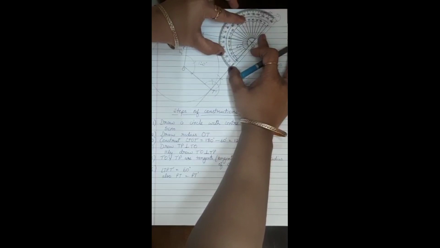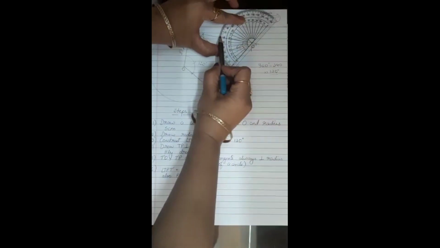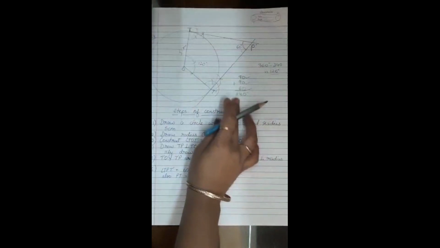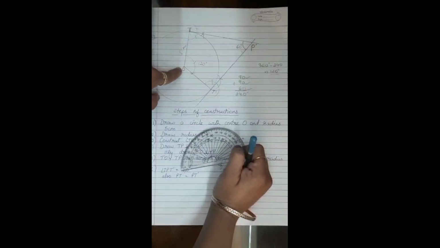it to be 60 degrees. See, ultimately it comes out to be 60 degrees. This is how a checker checks. He will not check every angle. He just checks two angles. One is this 60 degree and one is 120 degree.